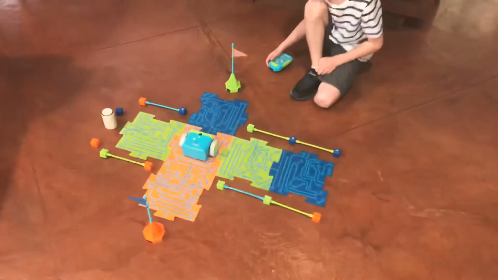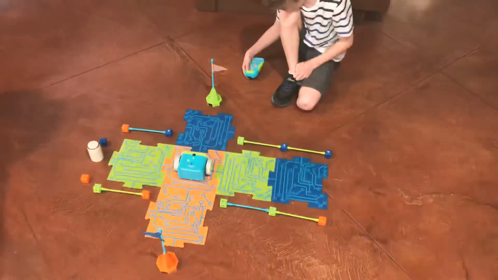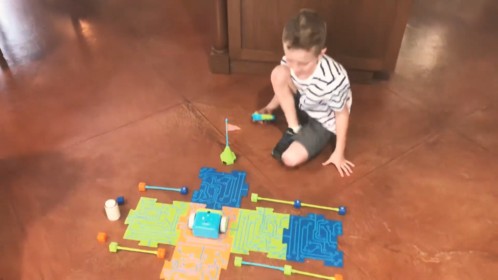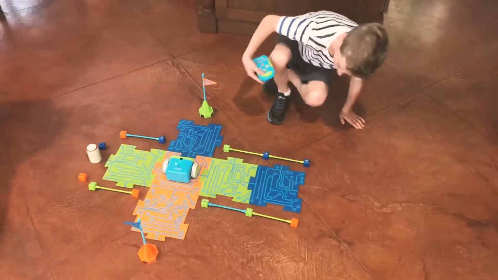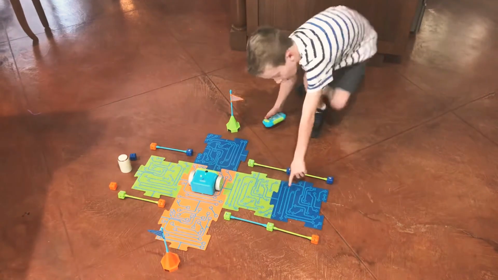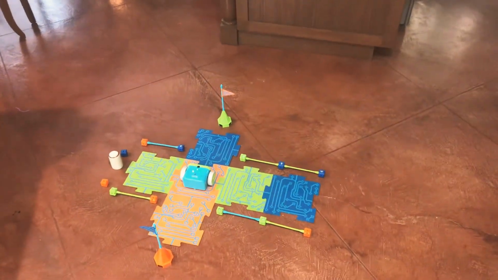So to start out with, we have Botley. He's in a hallway here. And he has 4 different paths he can take to get out, and only one of them is not blocked. Which one's not blocked, Benny? This one's a hallway. Yep, so that's where we want him to go.